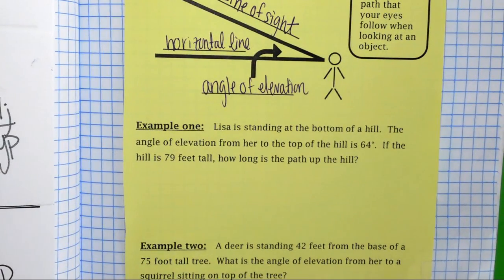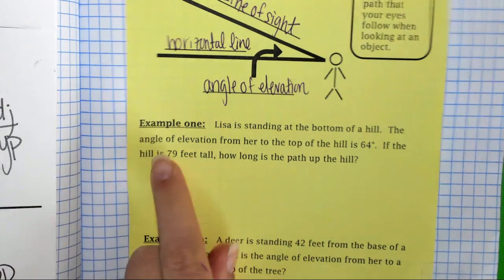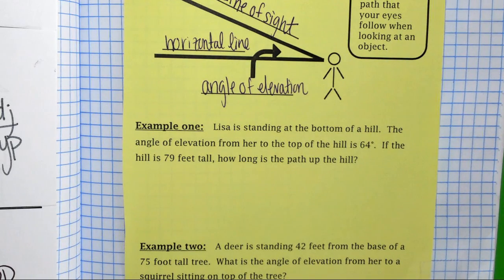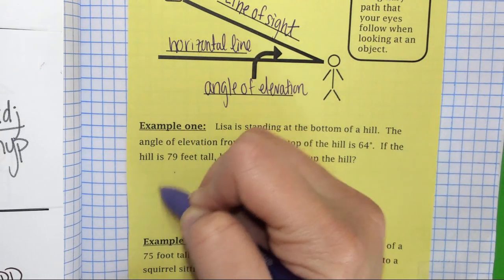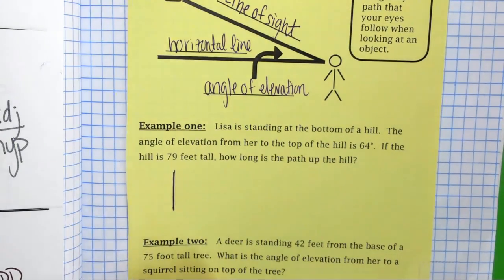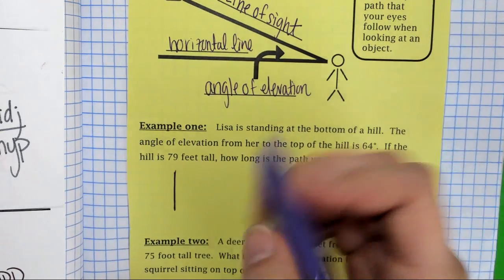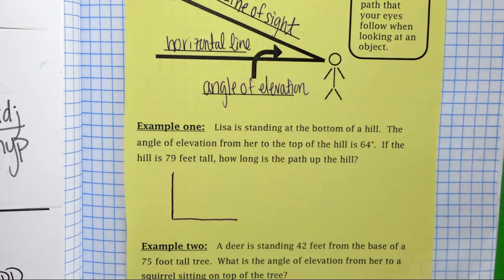Example 1 says that Lisa is standing at the bottom of a hill. The angle of elevation from her to the top of the hill is 64 degrees. If the hill is 79 feet tall, how long is the path up the hill? What should we do first? Draw a picture. Alright, so here is our hill. We're going to pretend it's a hill. And what's her name? Lisa? She is standing right there.